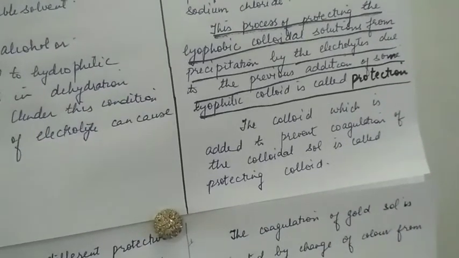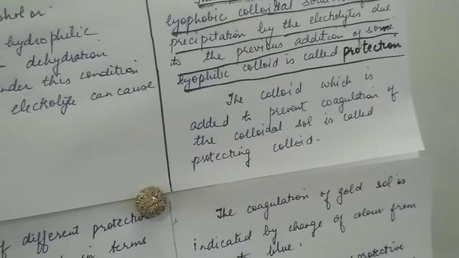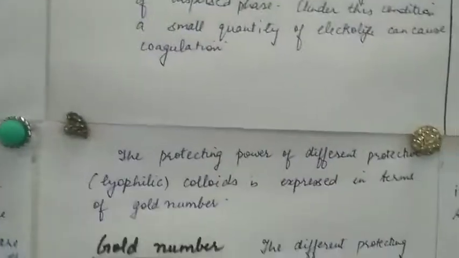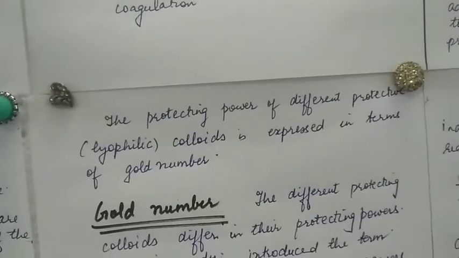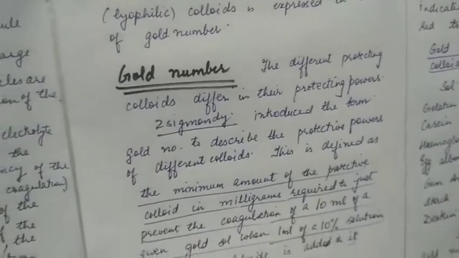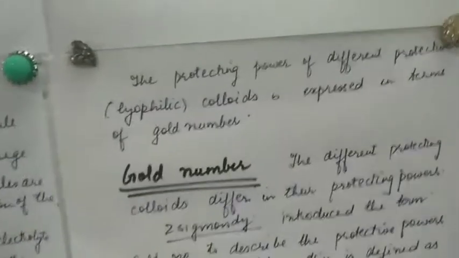The colloid which is added to prevent coagulation of a colloidal sol is called a protecting colloid. The protecting power of different protective colloids is expressed in terms of gold number. This term was given by Zsigmondy.